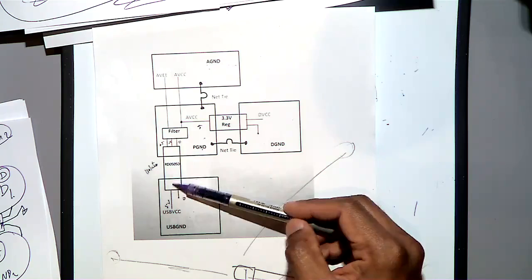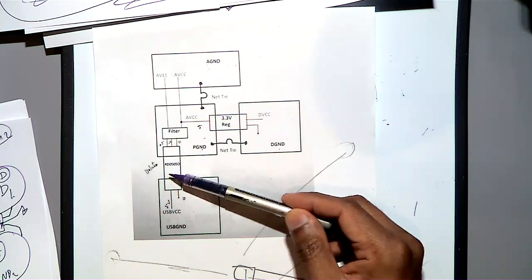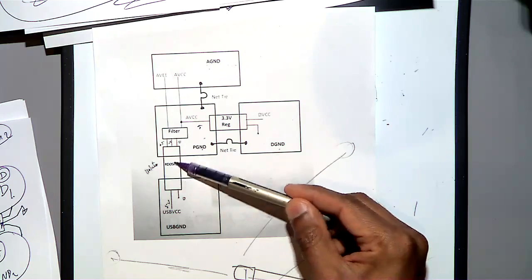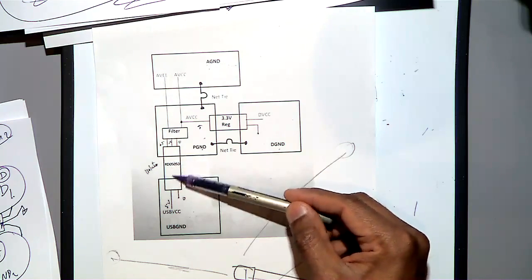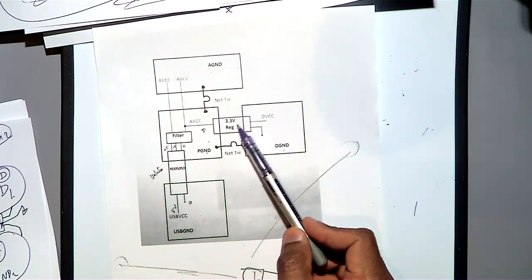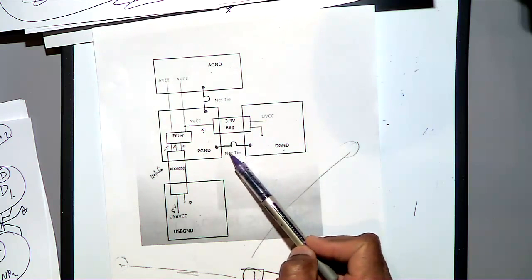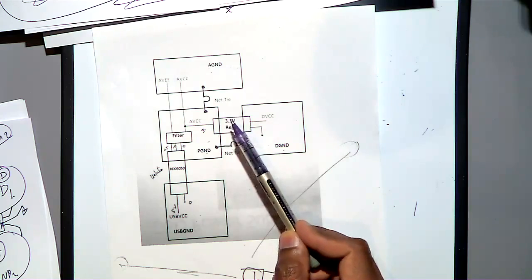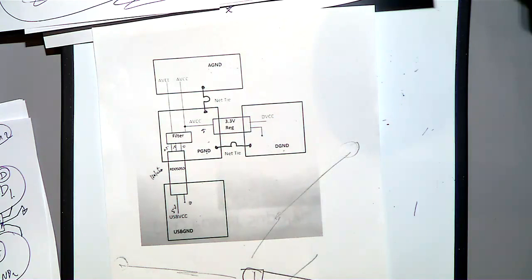In the isolator, we don't need a net tie, because in the isolator the ground is isolated, not only the power supply. If this regulator had both the power line and the ground plane isolated, then you wouldn't need this net tie. You know what I meant? But unfortunately, for this regulator, only the power supply line is regulated; the ground plane is not isolated.